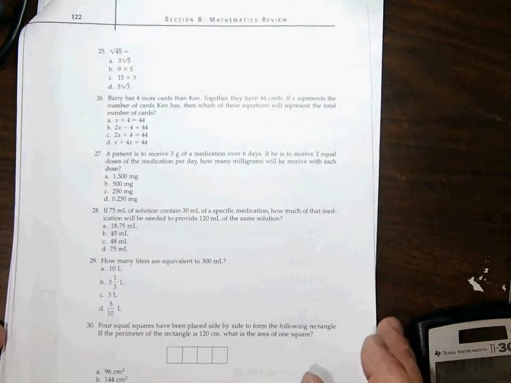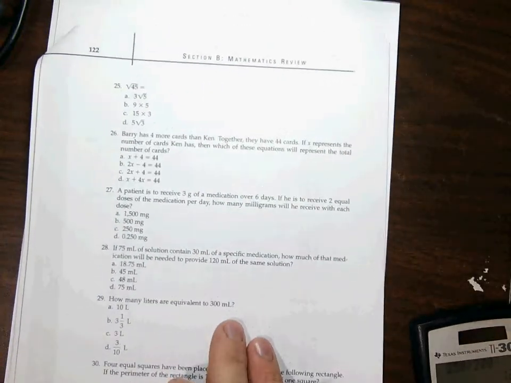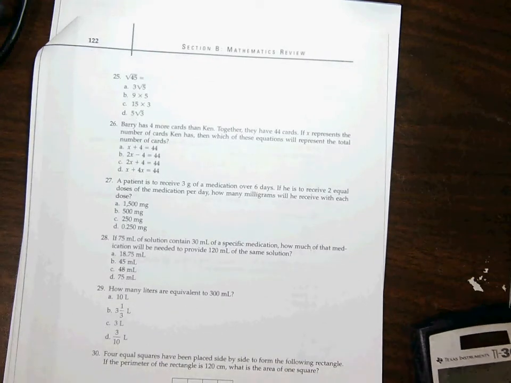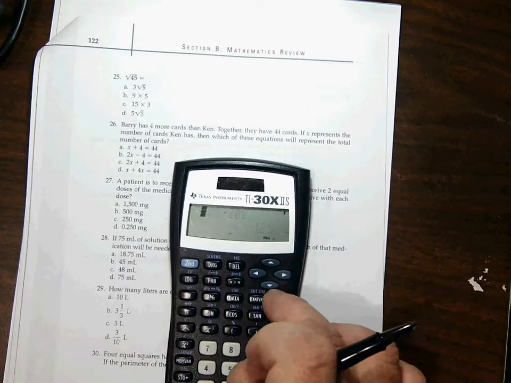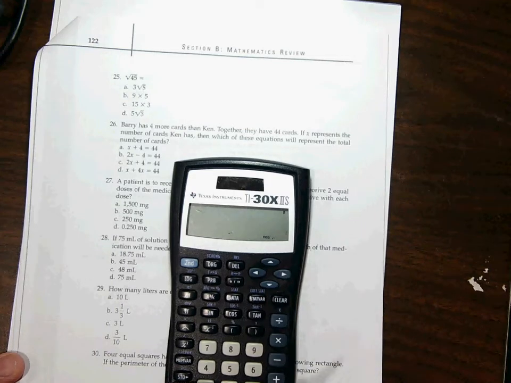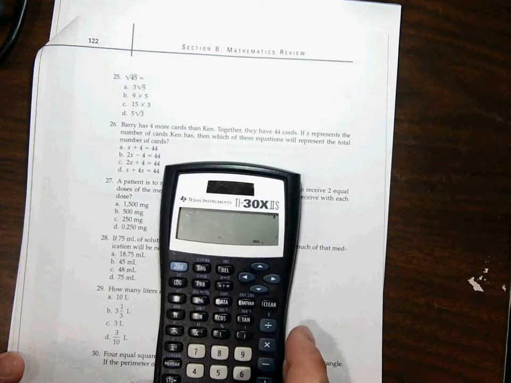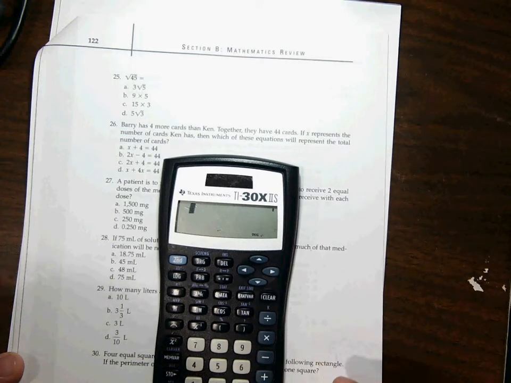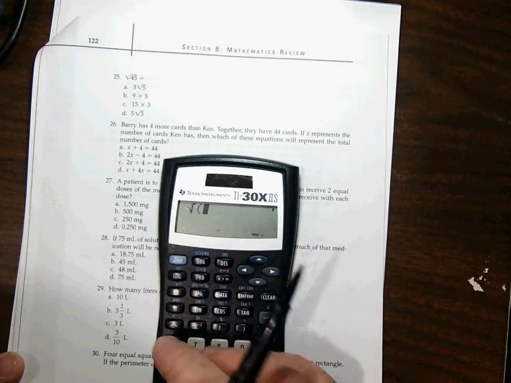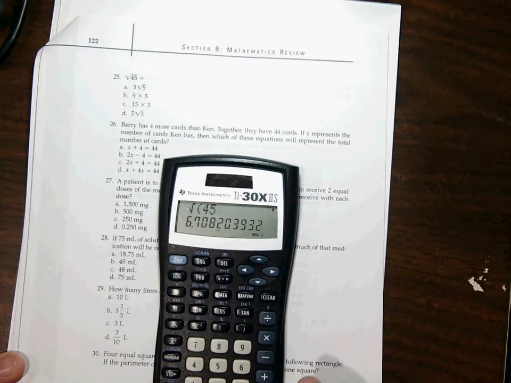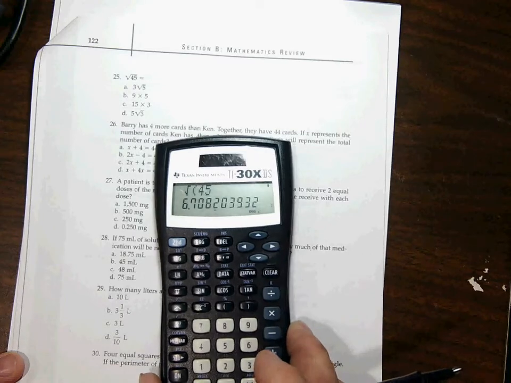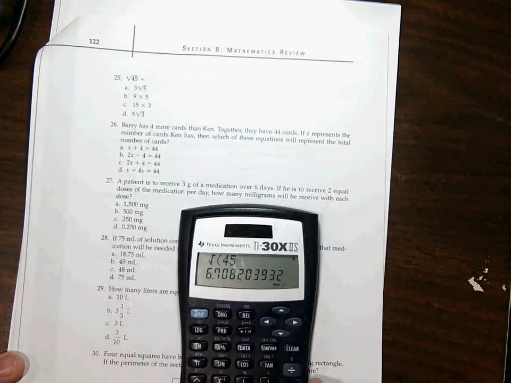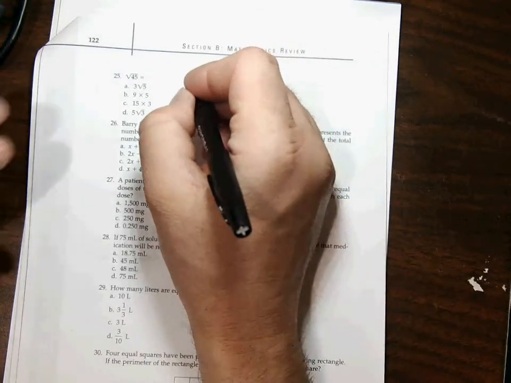Question 25. Simplify the square root of 45. Here the calculator's not really going to help us. I know your calculator's different, but if I take the square root of 45, I'm going to get some goofy decimal, 6.7 and so on. That's not one of my choices. I'm asked to simplify that radical 45.